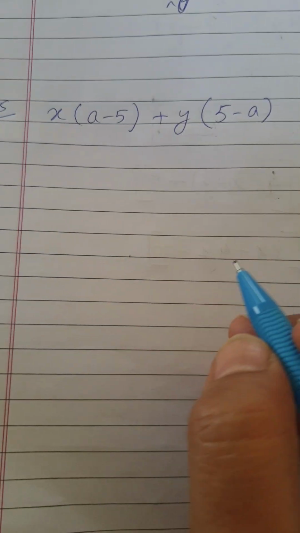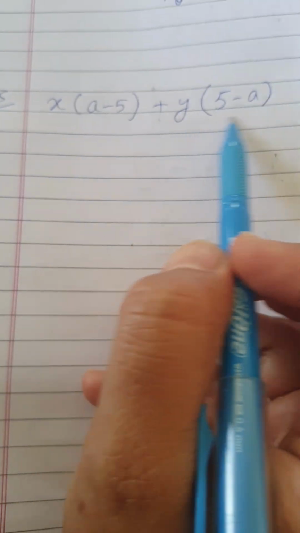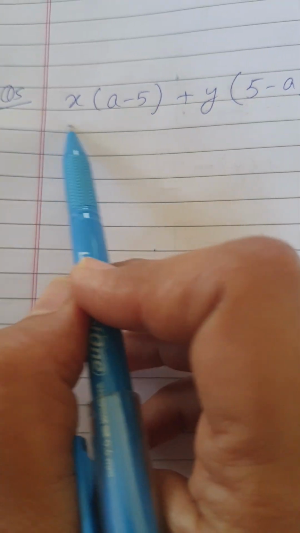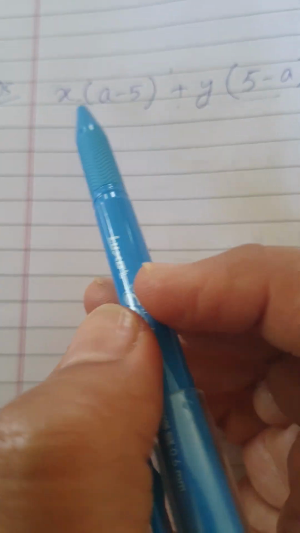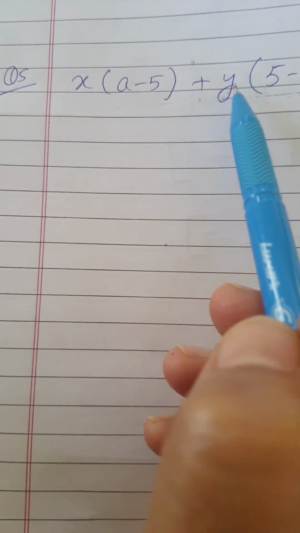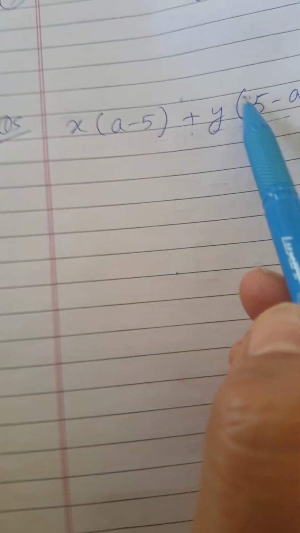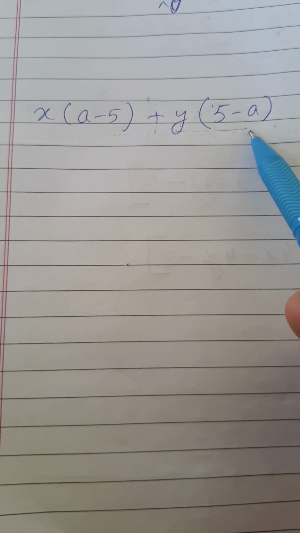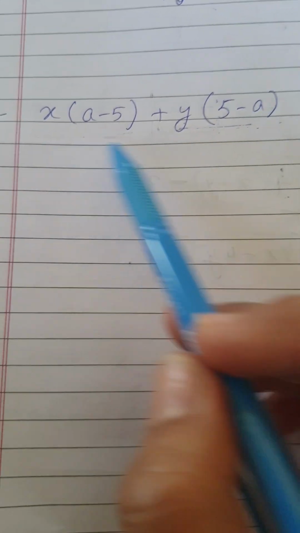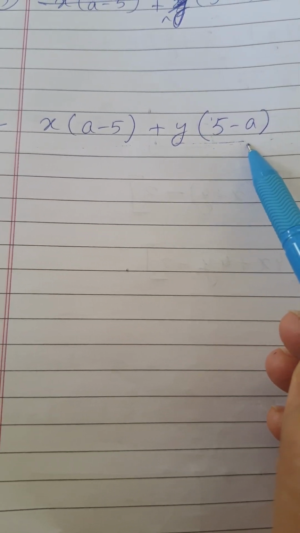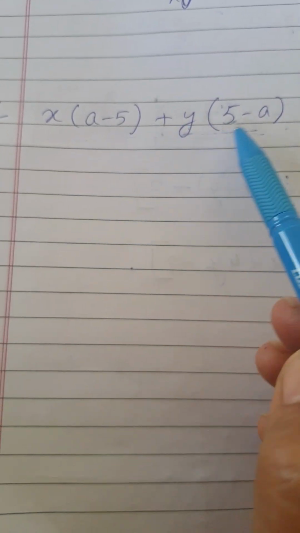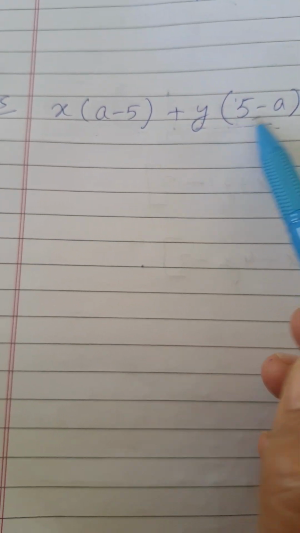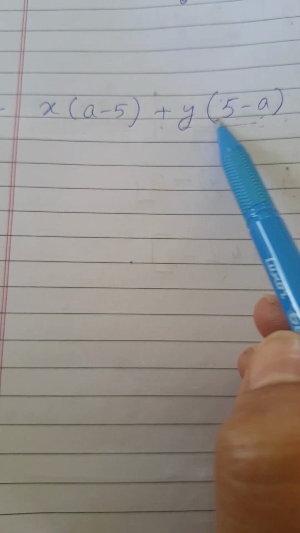Now see the next example. You have this question. Any similarity you are seeing in these two terms? You have x here, you have y here. There's no similarity. You have a minus 5 here, you have 5 minus a here. So for such type of questions, if you want to convert this question into some factor which is common, we can only change this bracket, because we have two terms which are similar. Here we have a and 5, here we have 5 and a. But their signs are different.